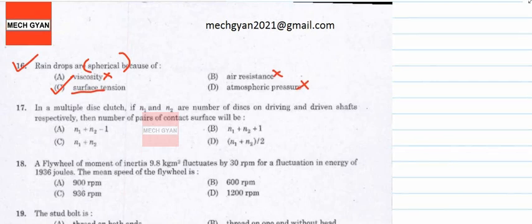Question number 17. In a multiple disc clutch, if N1 and N2 are the number of discs on driving and driven shafts respectively, the number of pairs of contact surface will be. The answer is A. It should be N1 plus N2 minus 1. It is not N1 plus N2 plus 1. That is wrong, and the other options are also wrong.